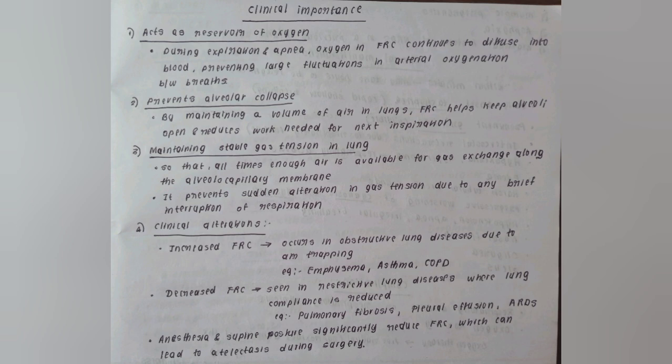Okay, so at that time, if there is no volume inside the lungs, there will be a large fluctuation in the arterial oxygenation. So to avoid this, the functional residual capacity comes into play. As soon as the expiration, or if there is any apnea, the oxygen in the FRC continues to diffuse into the blood, preventing large fluctuations in arterial oxygenation between breaths.